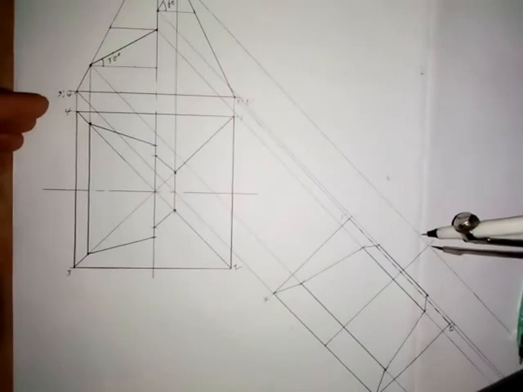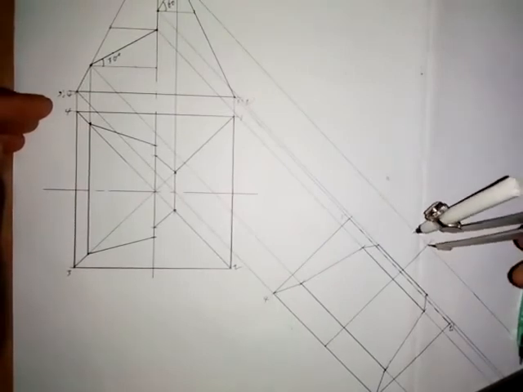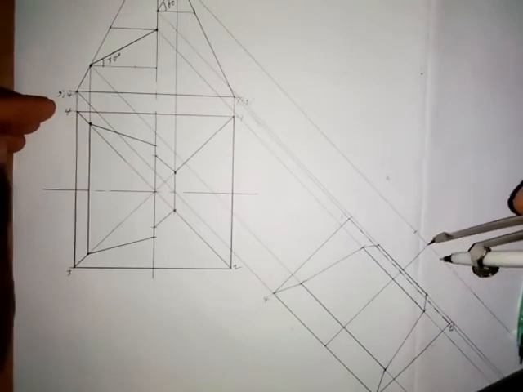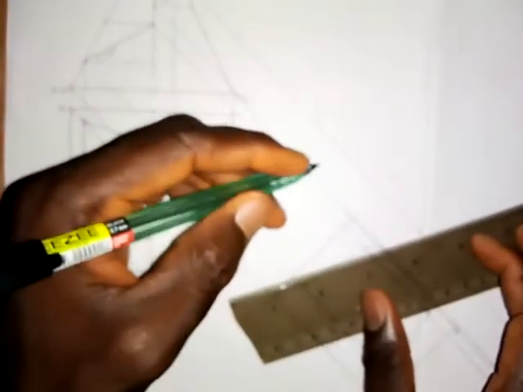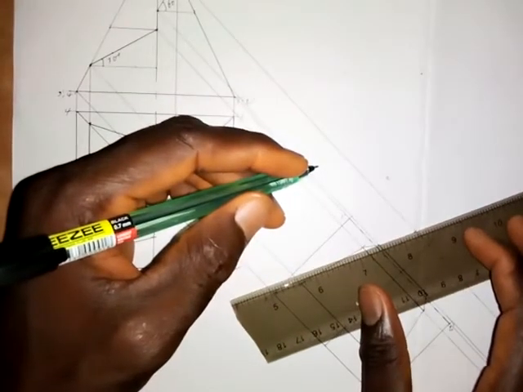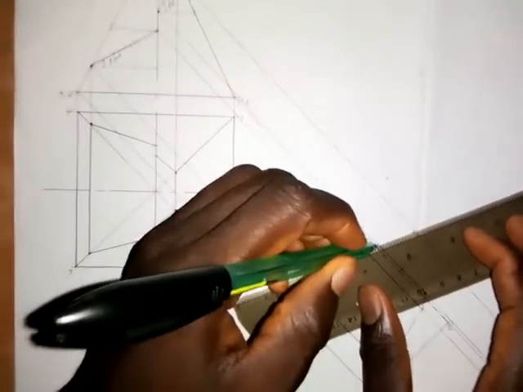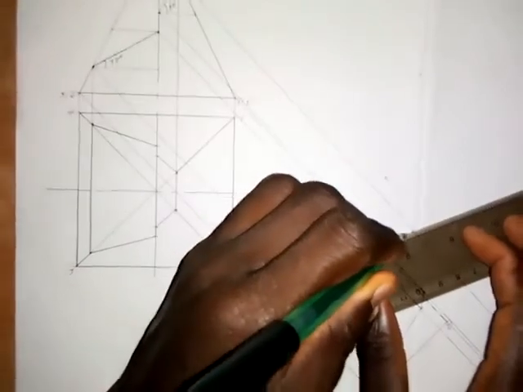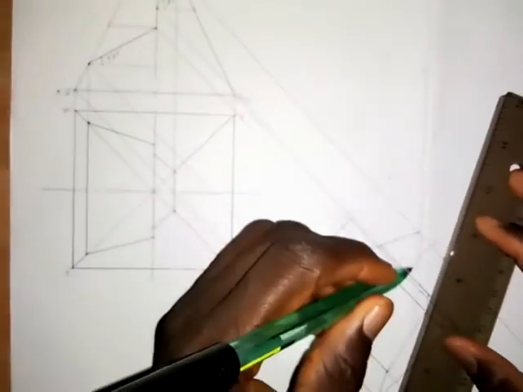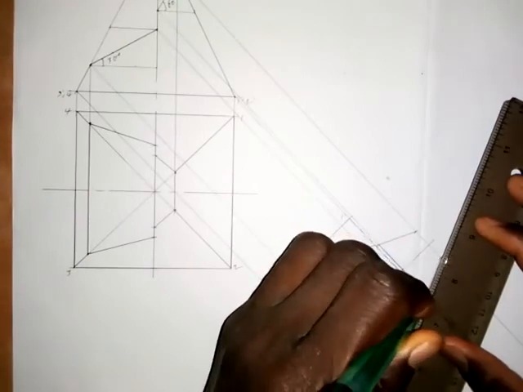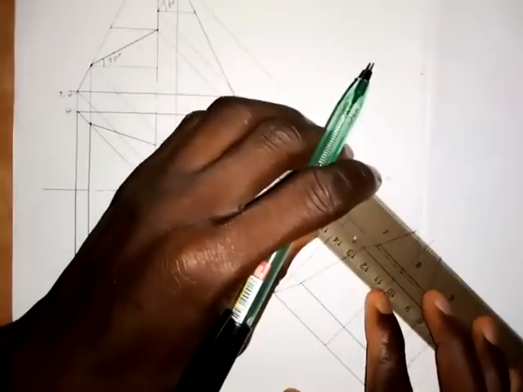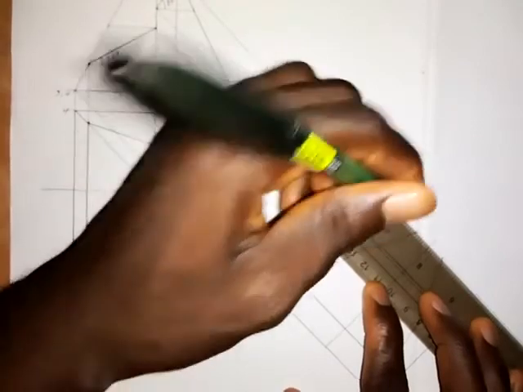So put it at this point here, and you make an arc here. Make an arc here like this. Then we join this together. Okay, join this, and we also join this. Okay, then this line is made thick.